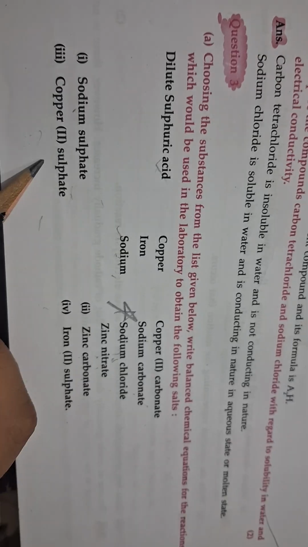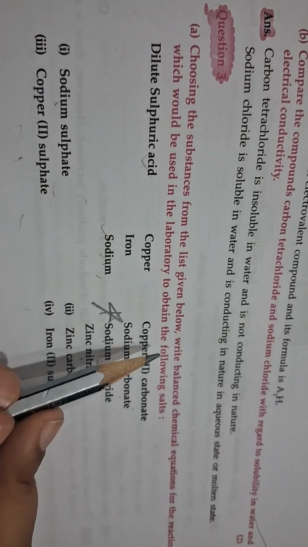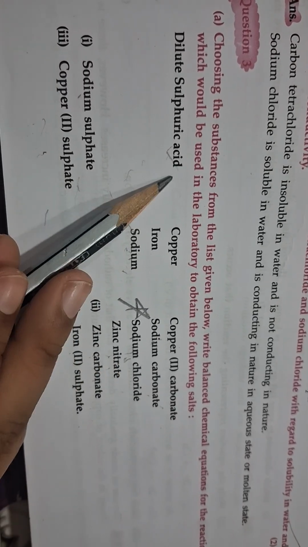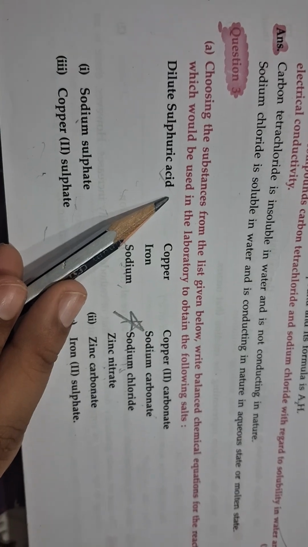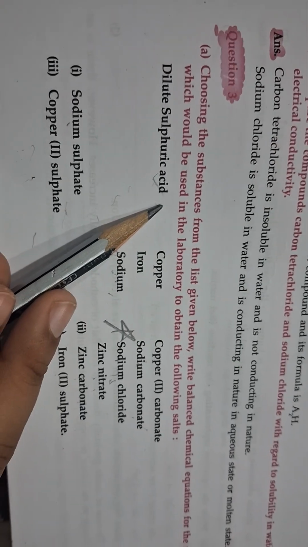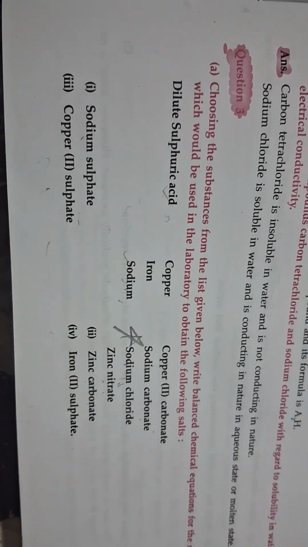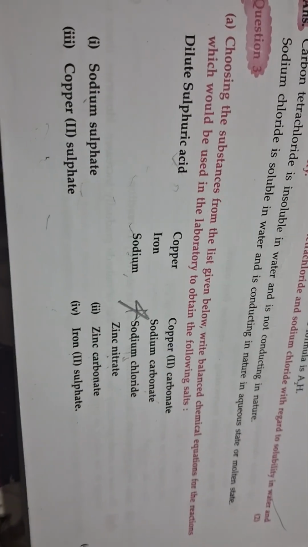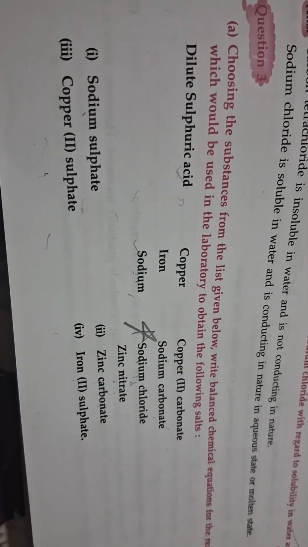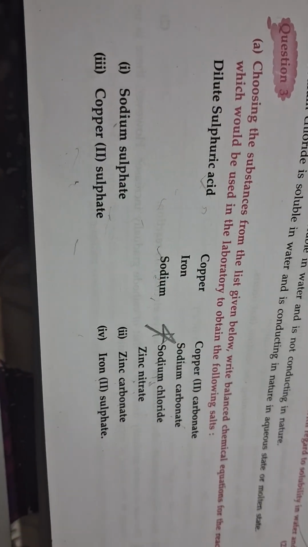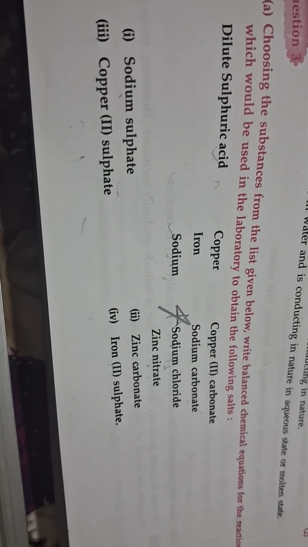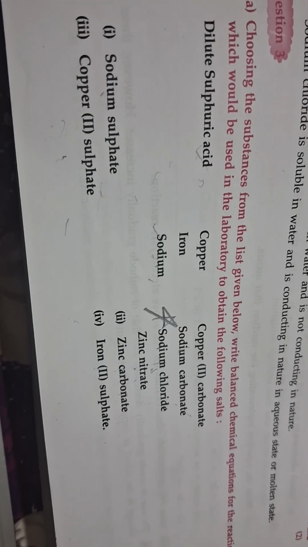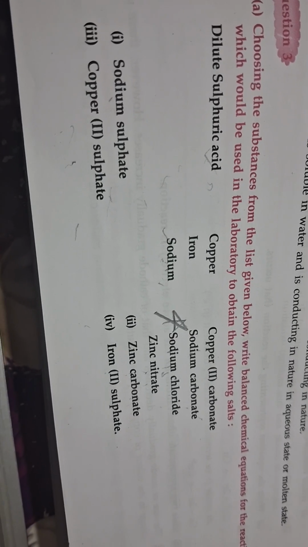Let's look at copper sulfate. To make copper sulfate, we have only one option. Cu plus dilute H2SO4 will not give us anything because copper is way too low in the reactivity series, and it does not react with dilute sulfuric acid. The only dilute acid it reacts with is nitric acid, because it is a strong oxidizing agent. So we'll have to do it with copper carbonate and dilute sulfuric acid.